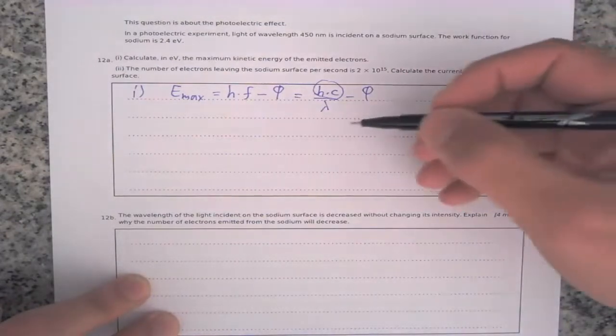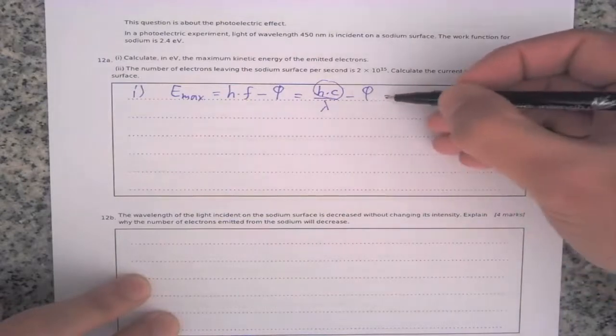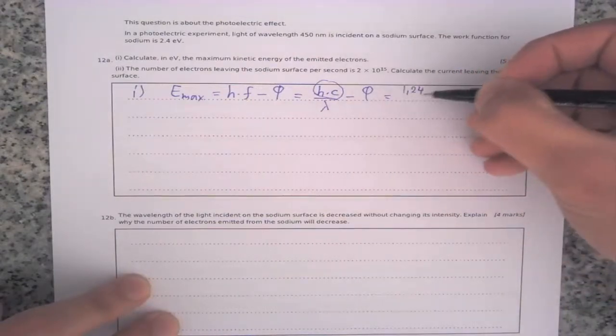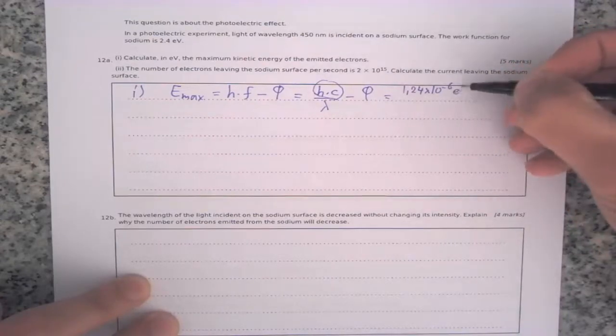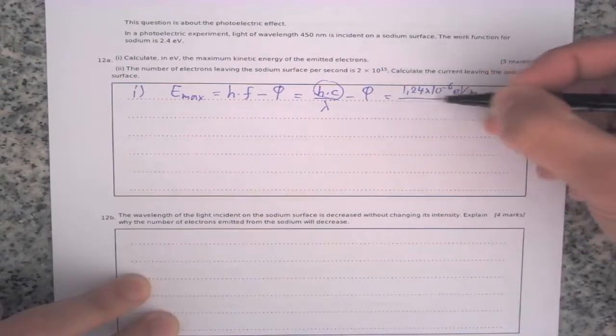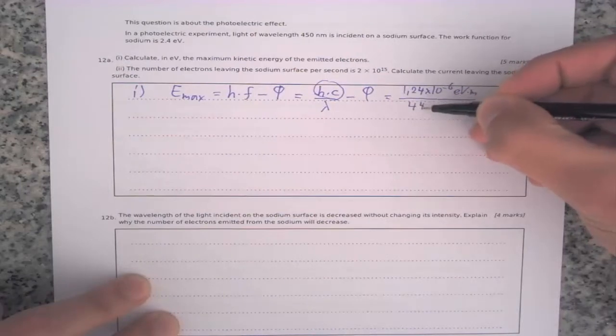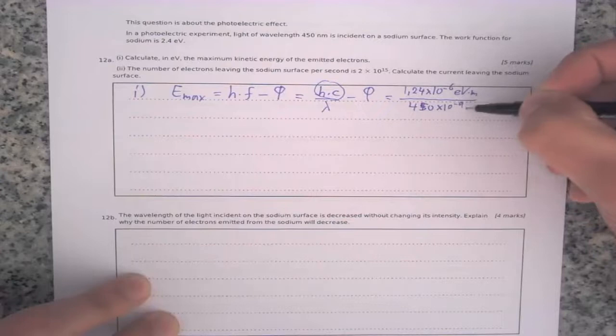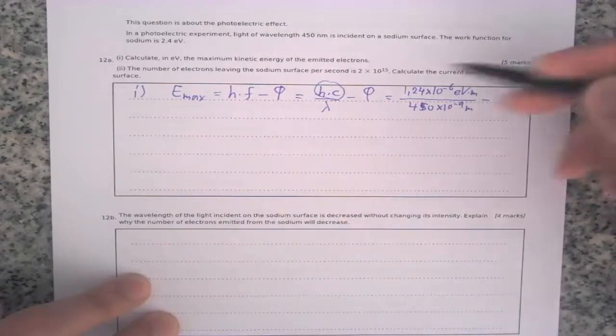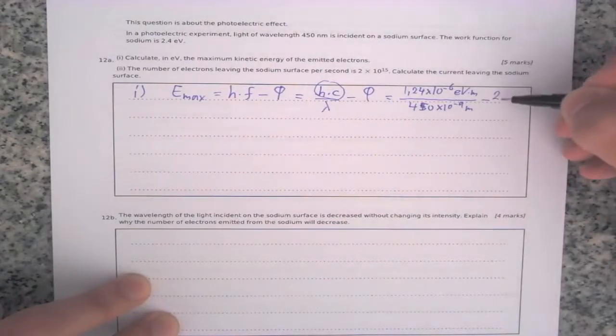So you can use this specific value. It is 1.24 times 10 to the power of negative 6 eV times meters divided by 450 times 10 to the power of negative 9 meters minus the work function, which is 2.4 eV.